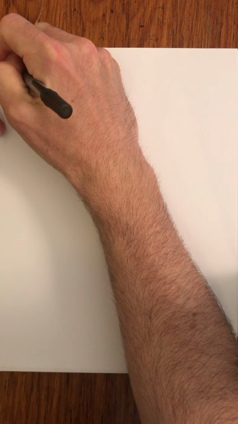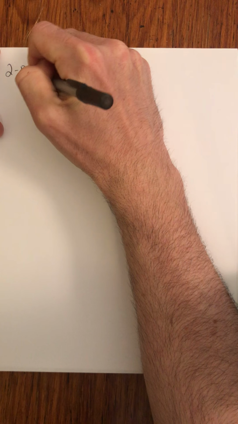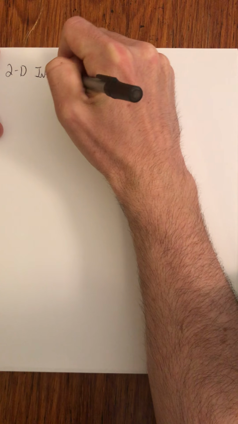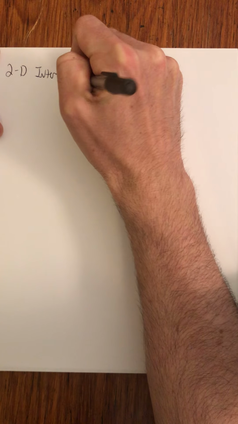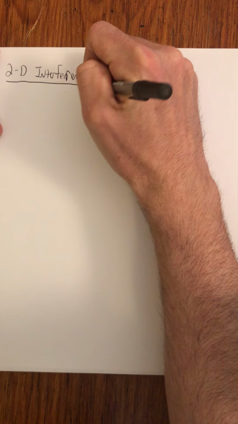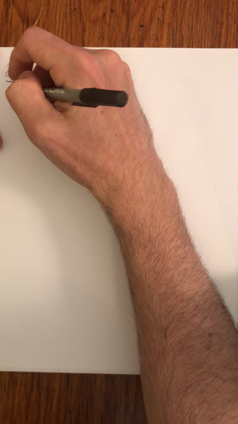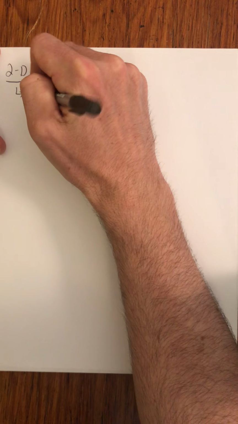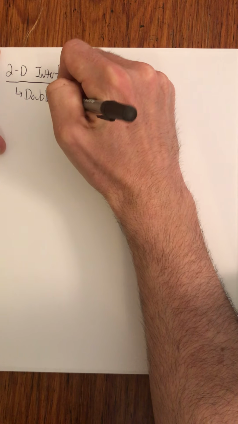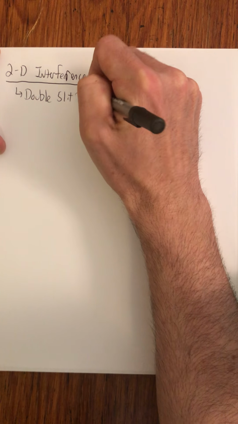Down into our notes. So what are we looking at here? We're looking at two-dimensional interference patterns. And we said that sometimes this is called a double slit diffraction pattern.